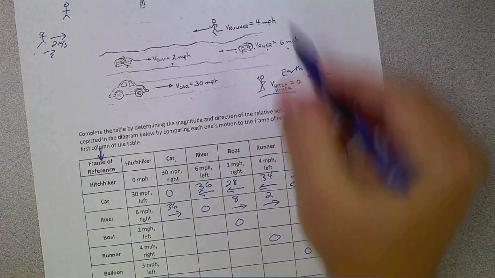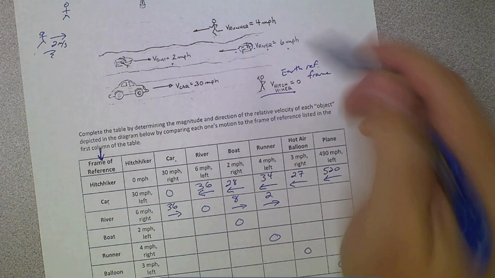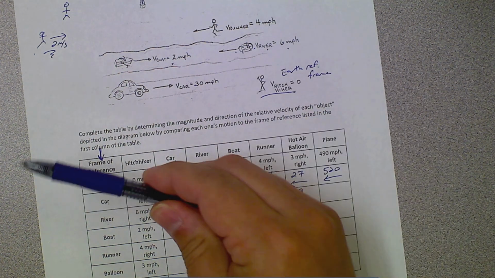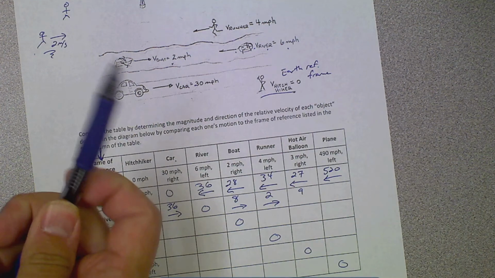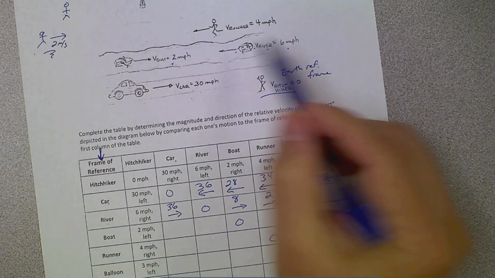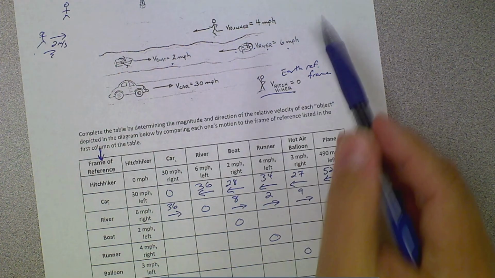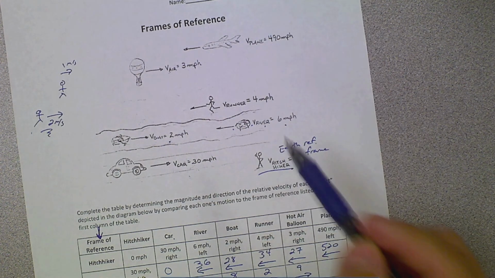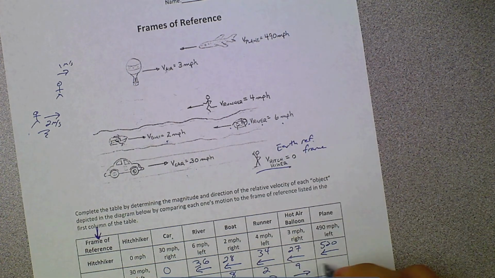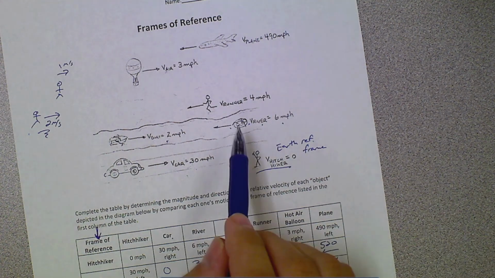River, hot air balloon. So 6, 3, opposite direction. So it's going to be 9. And again, the river turns his head this way as he passes to follow the balloon. And then river, plane. So plane's going this way, river's going this way. So now this one's a little weird. They're both going the same direction, right? So it's going to be slower. So 496, that's 484. But now that's going faster than you, right?